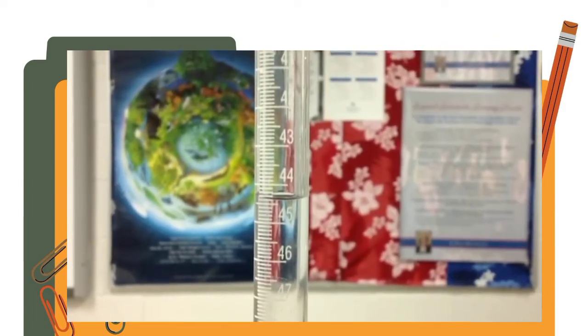And now we're going to read the amount of NaOH that we use in this titration, and that gives us 44.4 milliliters, reading 44.4 milliliters. So yeah, almost same process.